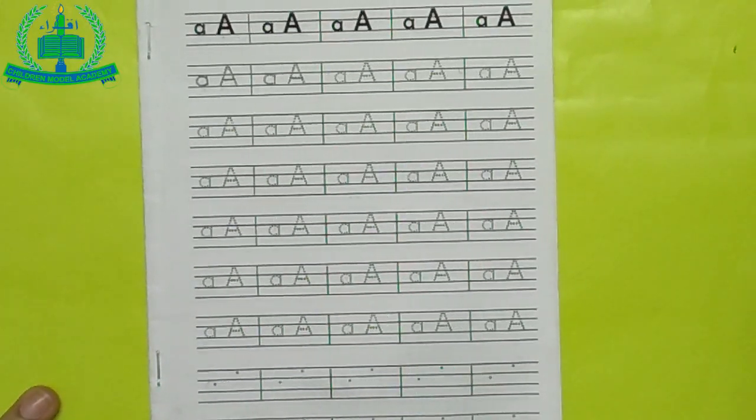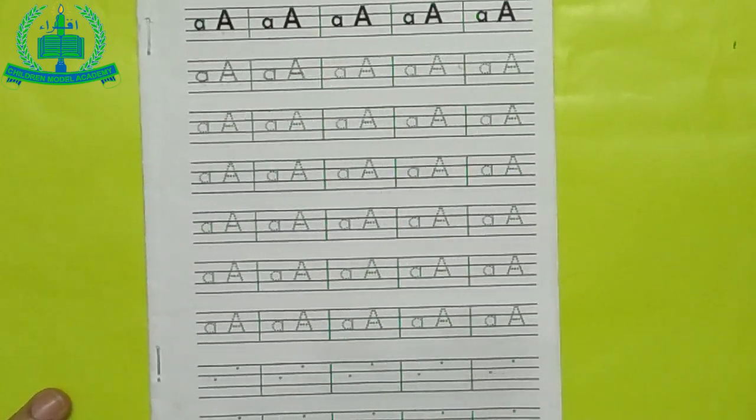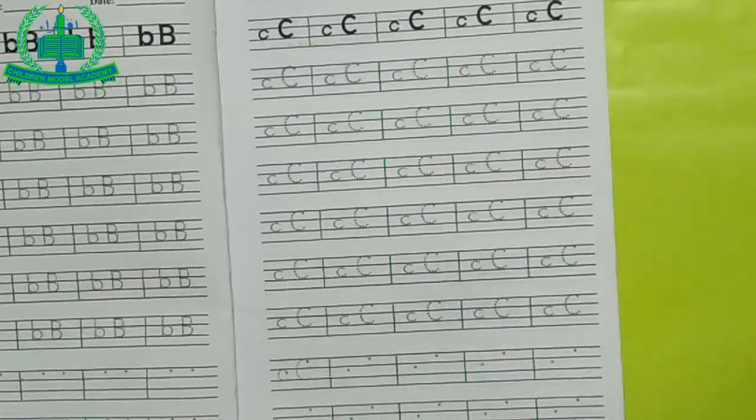Your homework is to complete page number 1, 2 and 3.